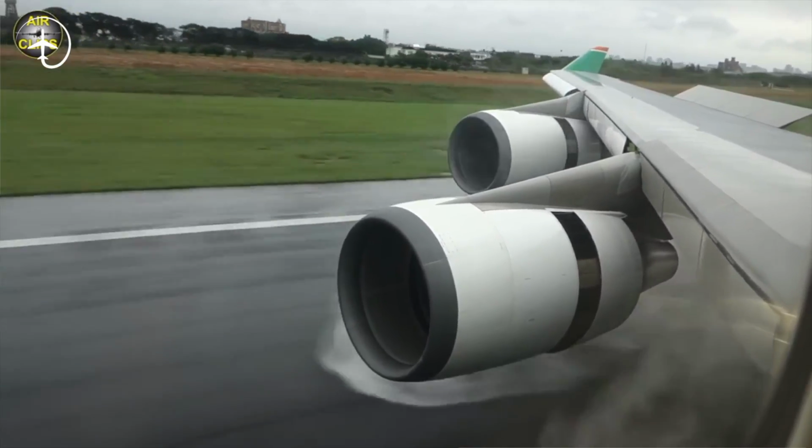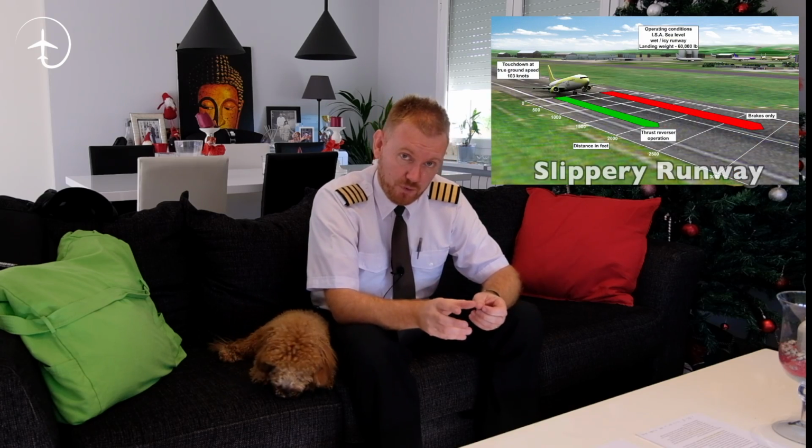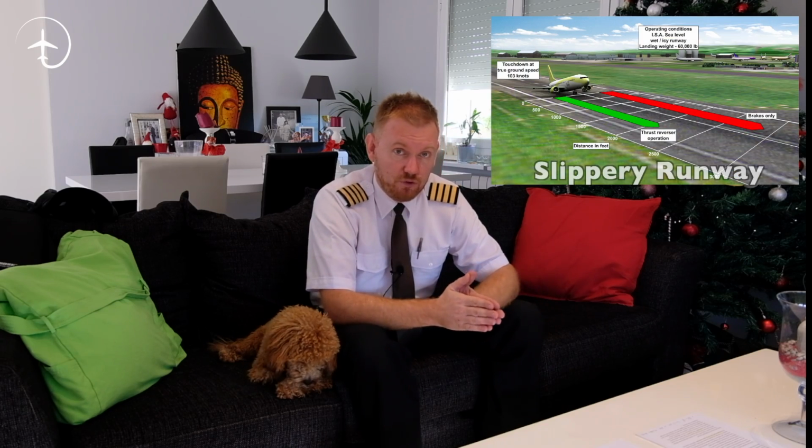Now, in order to understand thrust reversers, we have to start with why we have thrust reversers in the first case. Easy, you say. It's because we need to reduce the landing distance. But that's only partially true, all right? Essentially, the thrust reversers will only reduce the landing distance on a slippery or a wet runway. If it's on a dry runway, the thrust reversers don't reduce the landing distance at all.